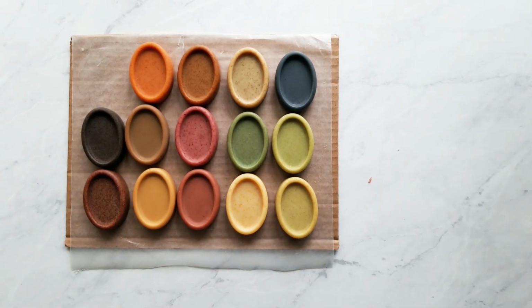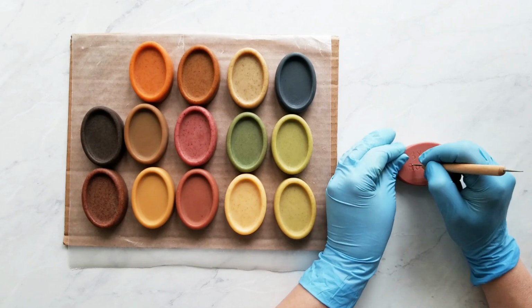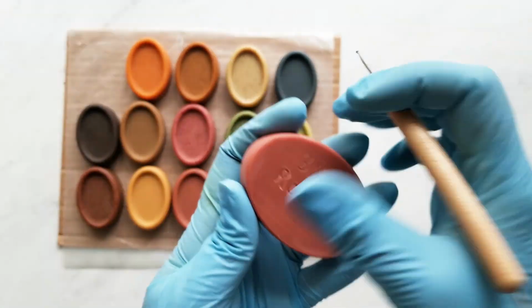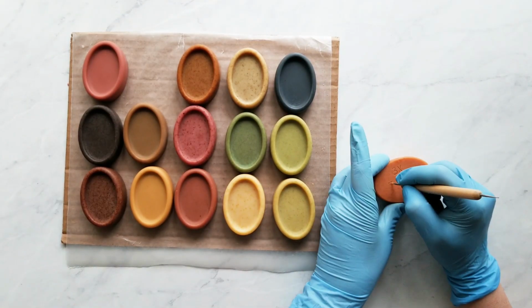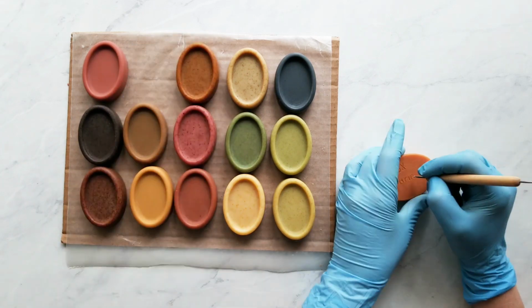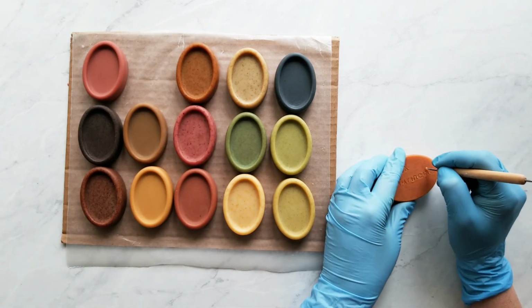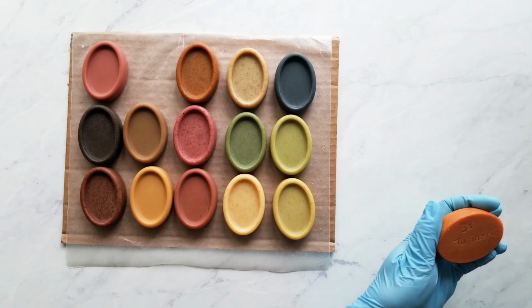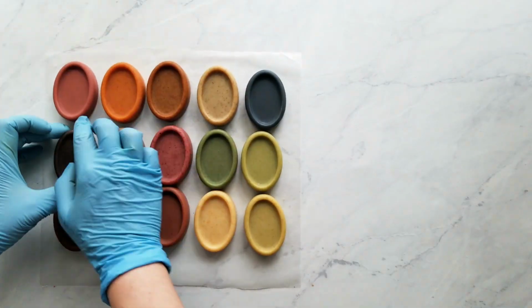But I did plane these. I didn't show that, but I planed them off so that I can mark them with my stylus, as you see here. I put 3x on all of these to note that I tested them at 3 teaspoons per pound of oils, and I did the abbreviated name of these just so I know which samples are which.